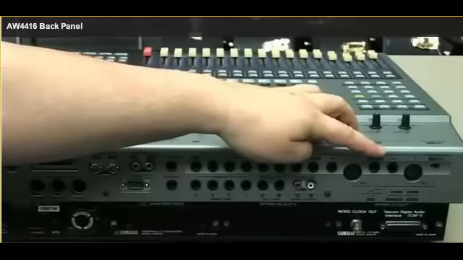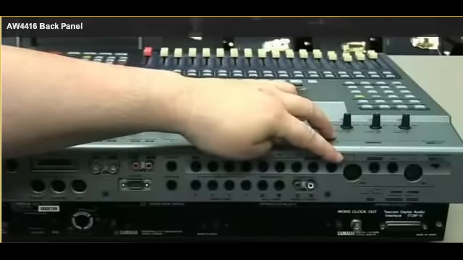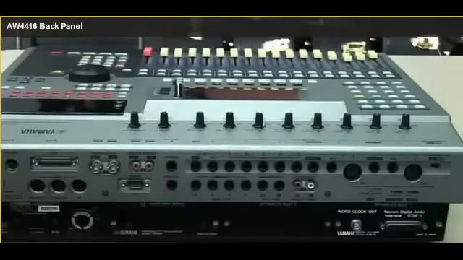These are inputs 1 and 2. They are a little bit different than the rest of the 8 analog inputs because they have inserts on them, as well as having phantom power. The other 8 inputs do not have phantom power, although they are balanced microphone level and work perfectly fine for dynamic mics.